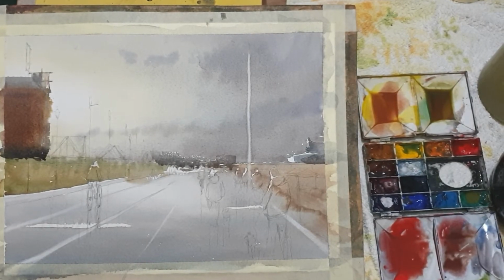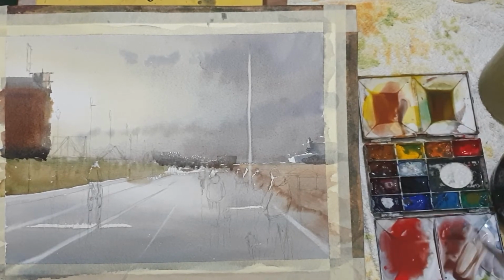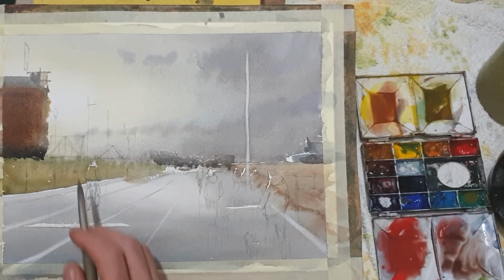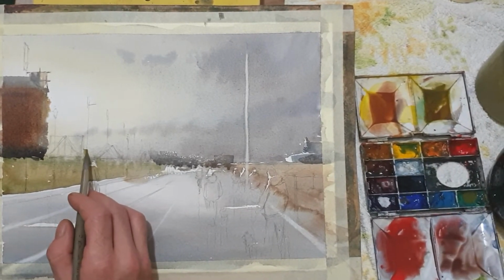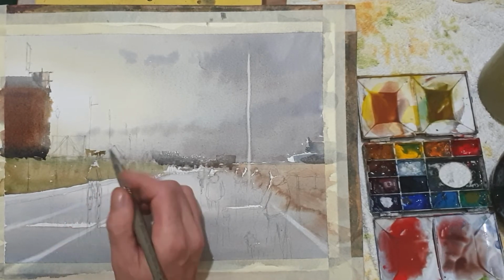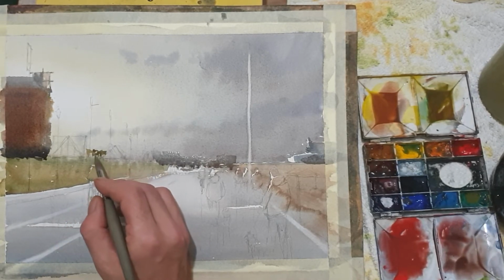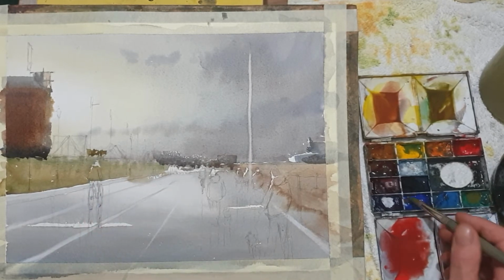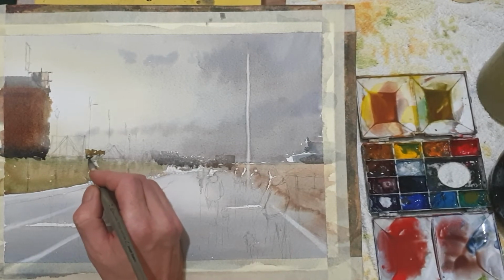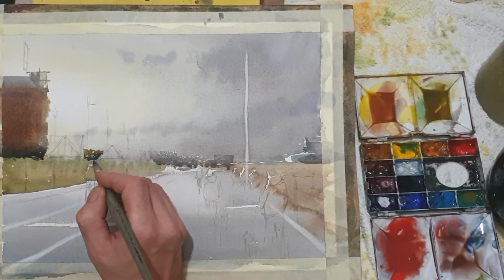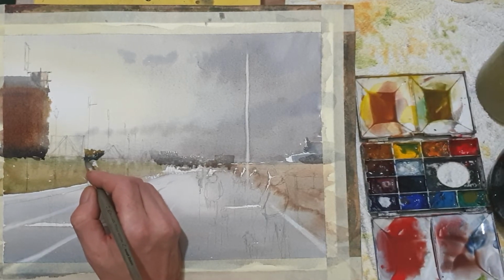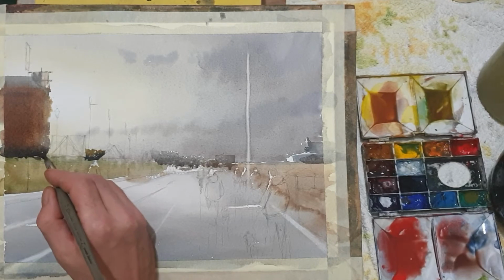So there we go, and then here in the middle we've got this green here. And I'll just go straight into a blue, and it helps ground it, you know.